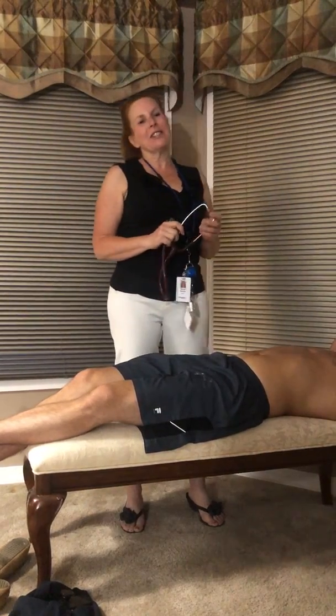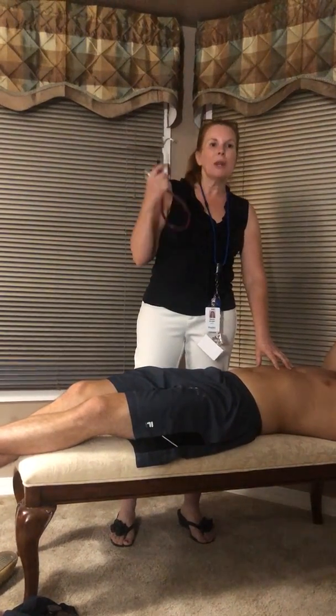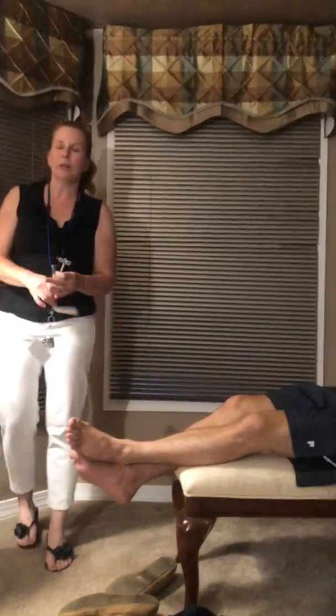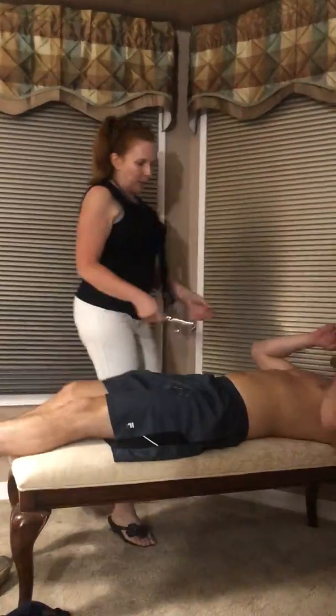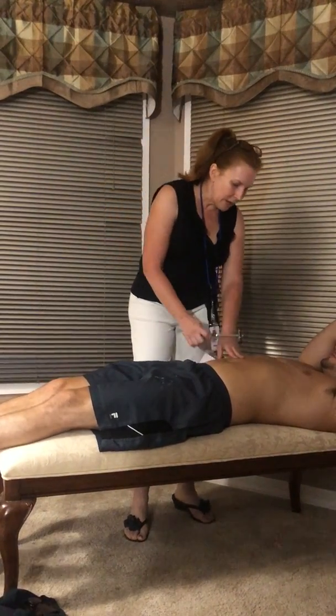That's good. The next thing that we are going to be assessing is percussing all areas of the belly. We are looking for dullness over the liver. We are looking for tympany over the rest of the belly because most of it's going to be filled with gases.